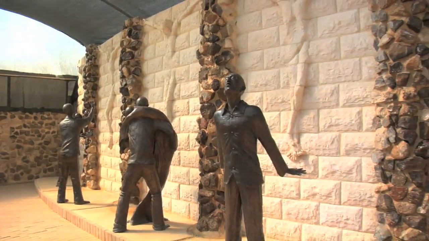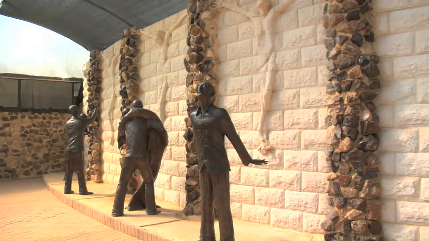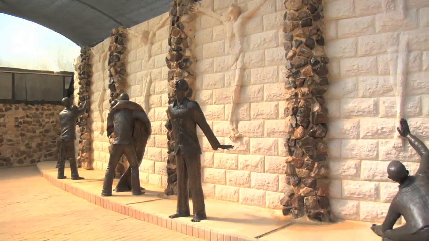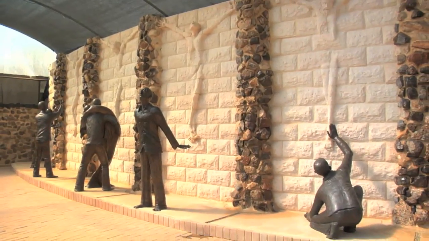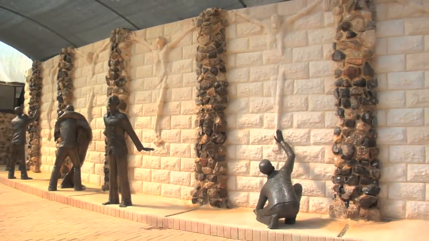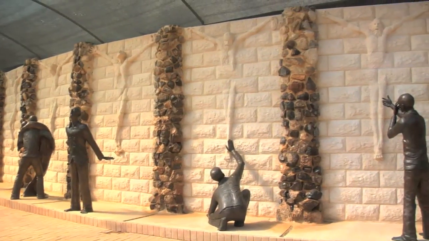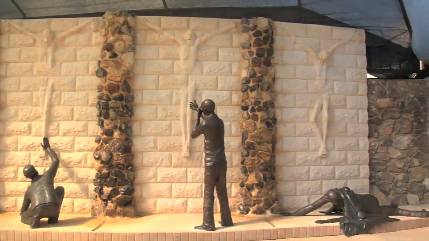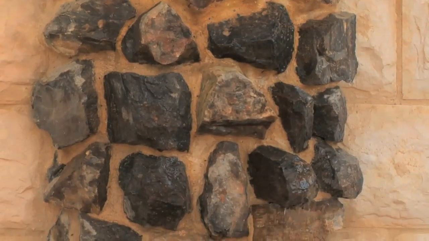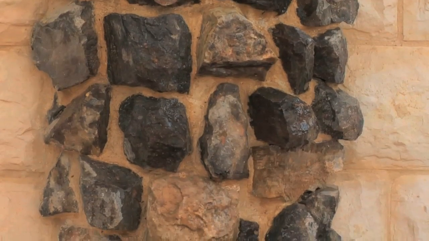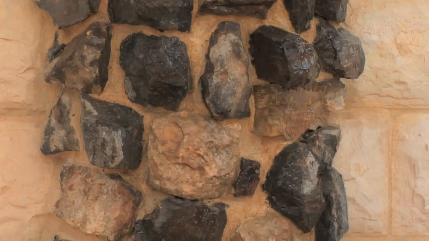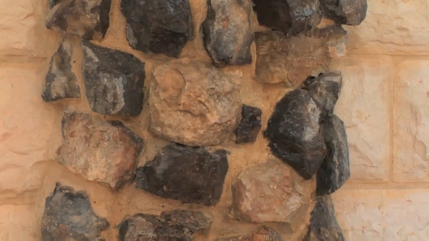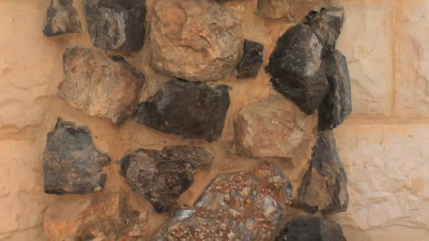The 7 panels are high-relief sculptures, each depicting a different crucifixion scene. Each crucifixion panel relates to each one of the last 7 statements spoken by Jesus in the last moments of his life. The 6 pillars of stones act as dividers between each of the 7 panels. These pillars represent a memorial to the 6 million Jews who perished in the Holocaust.